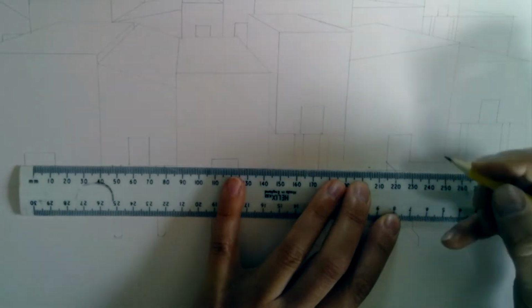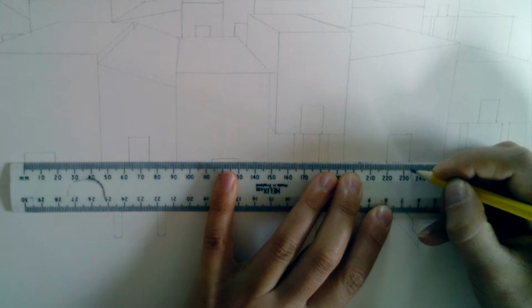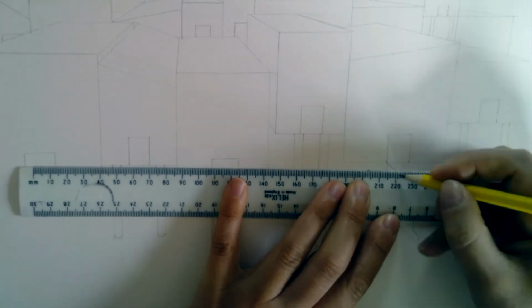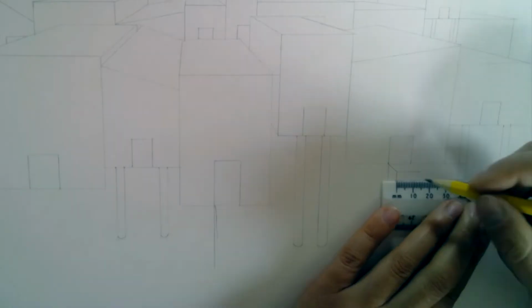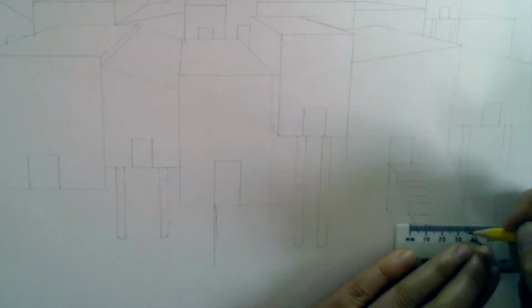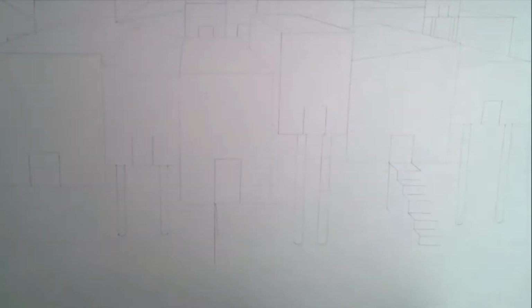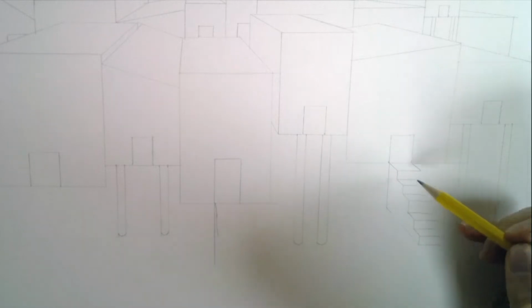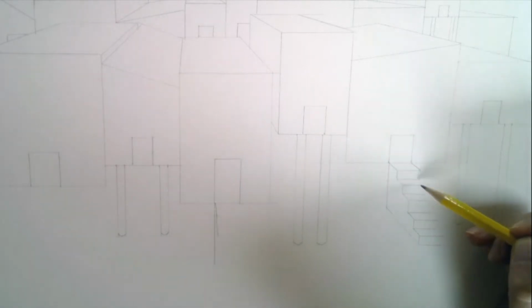I then need to draw a line for the width of the step, and it has to be the same width as the door. So I'll just measure that out and then do some parallel lines coming from the corners for the width. And this right hand side of the step is exactly the same as the left hand step that you've already drawn.